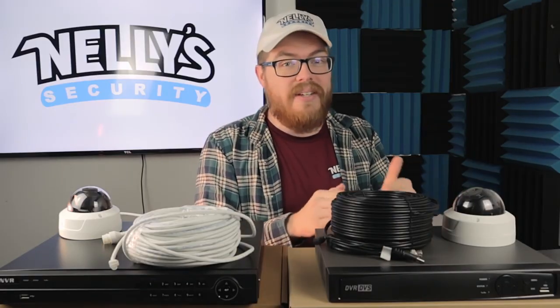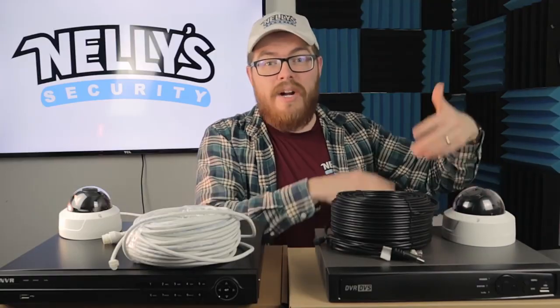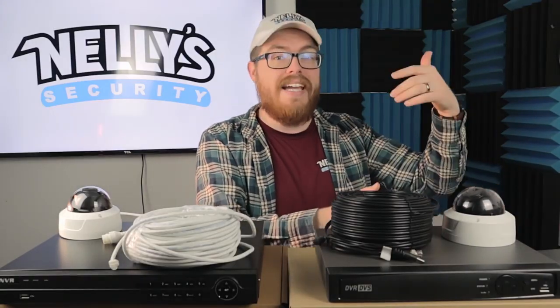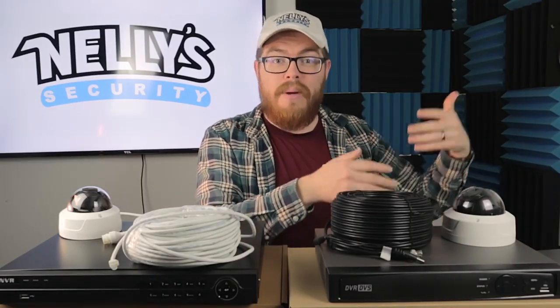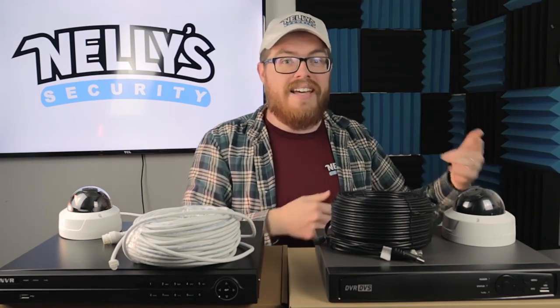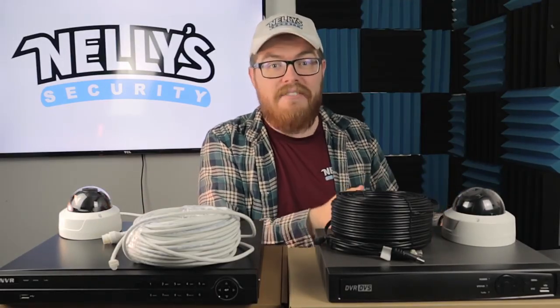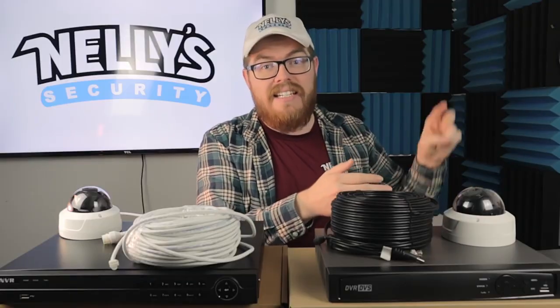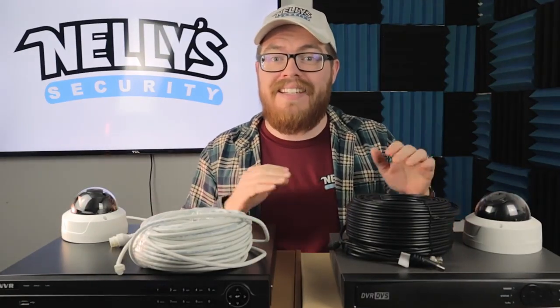And again, it does make it really nice that you can add IP inputs to this. That way you can start branching out. If you have an older system, you can invest in a couple of IP cameras. And, you know, over time, maybe you'll end up replacing this DVR with an NVR and replacing all of your old analog cameras with IP cameras. But for right now, if you're just needing something for a system that you already have, and your system is AHD, CVI, TVI, you're going to want a DVR. So that is pretty much everything you need to know about the differences between DVRs and NVRs.